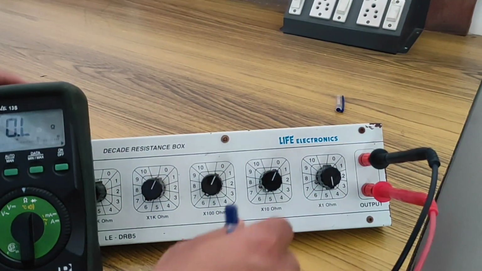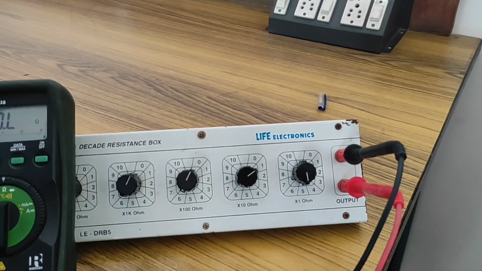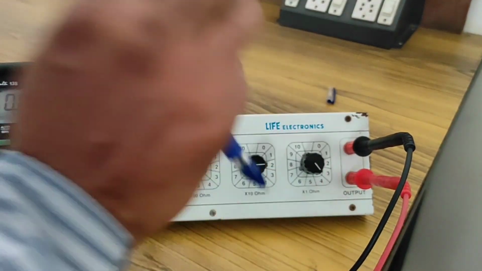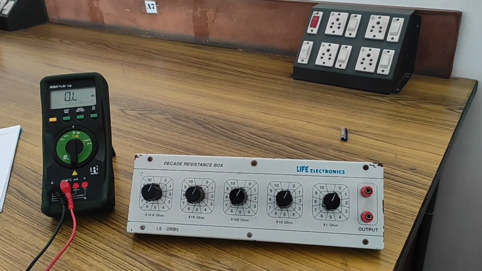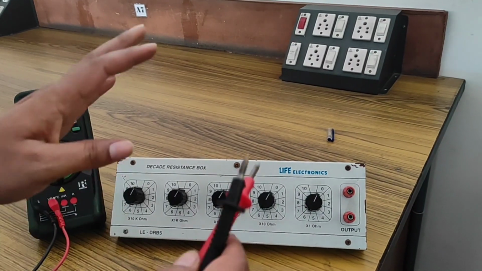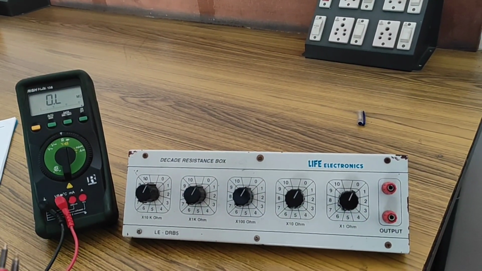It is 5 ohms. Now you'll see how to measure the resistance value before making the connections.